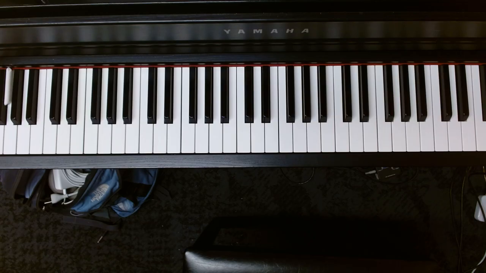Lowered, right? So between the 7th below the root and the root, if it's a half step, we have a major 7. If it's a whole step, then we have just a 7.